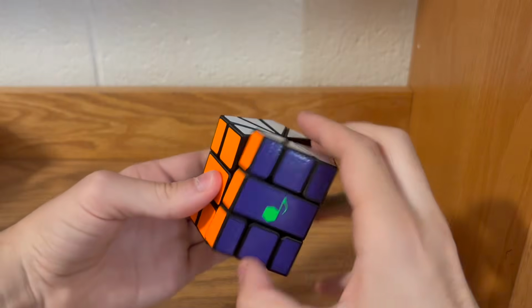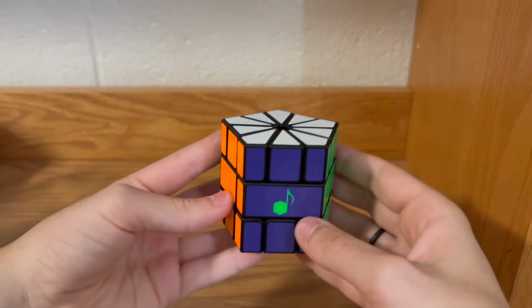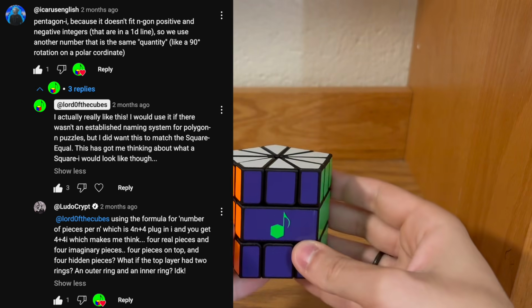When I made a YouTube short about a puzzle I designed called the Pentagon Equal, people asked in the comments about a square eye. Now that got me thinking, how exactly would a square eye work?